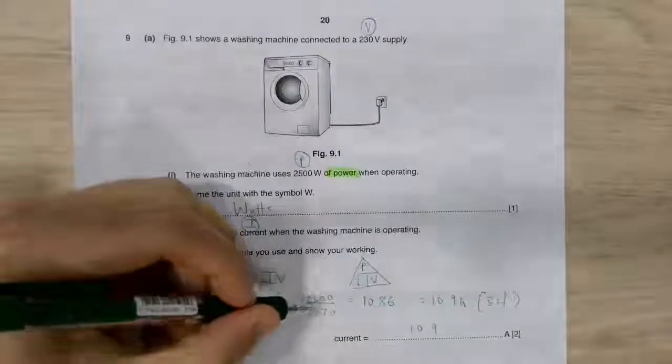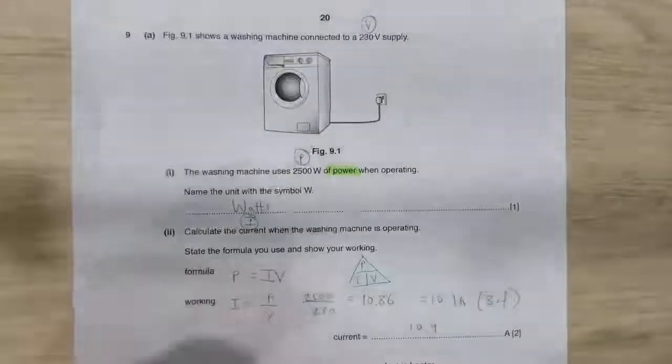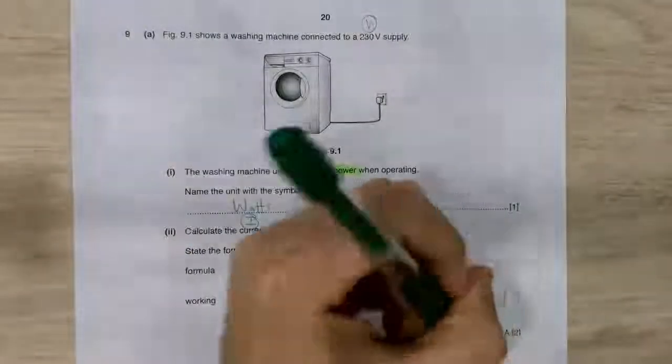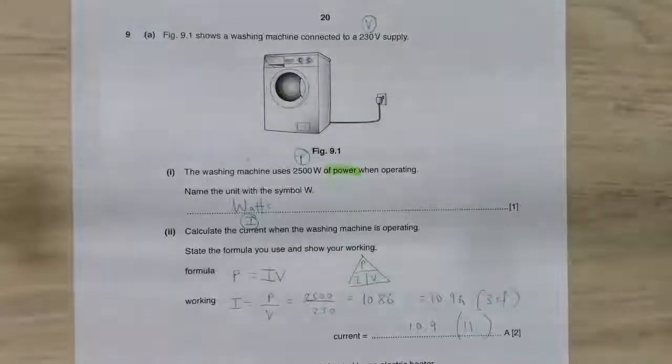We've got 2500 divided by 230, 10.86, 10.9 amps. The mark scheme gives you 11. I don't really agree with that. 10.9 to me is not the same as 11. However, you get away with it in this case.